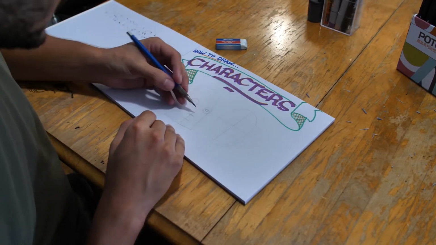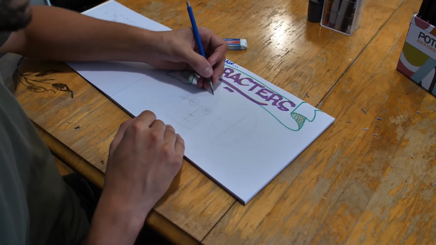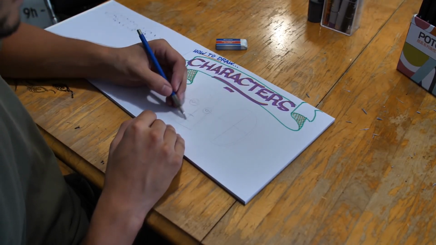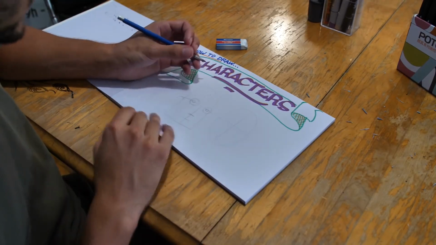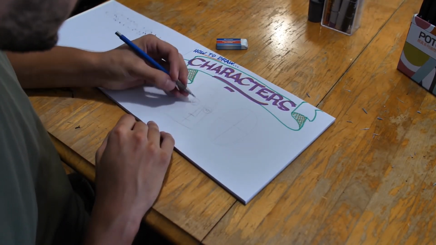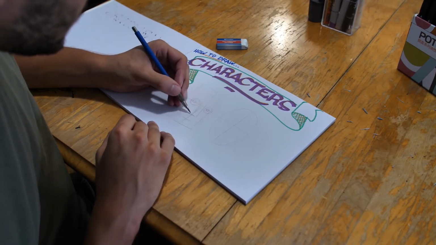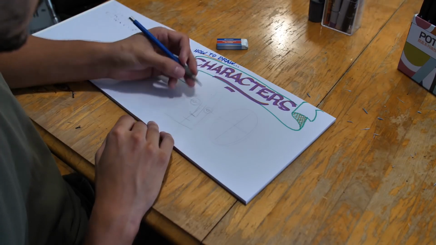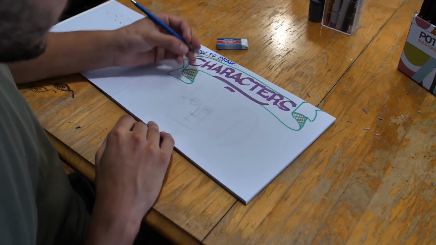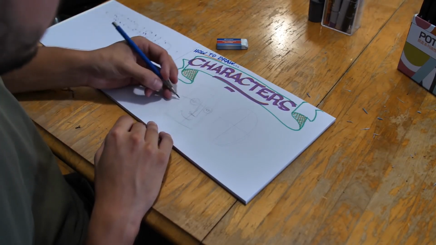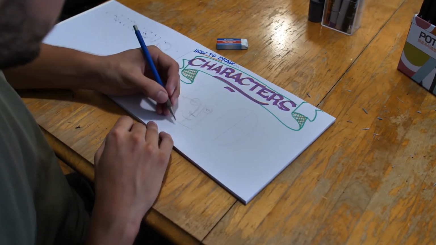Then for the nose, there's a bit of an angle here. If you see, it's not quite the same distance on each side. That's because the character is going to be facing a bit towards our right, so the nose is going to be at an angle as well. So let's just put that here. We're going to put a little nostril there that's only visible on the left side, and then for the mouth, let's just have a happy person, a little happy man, and then you draw the chin.